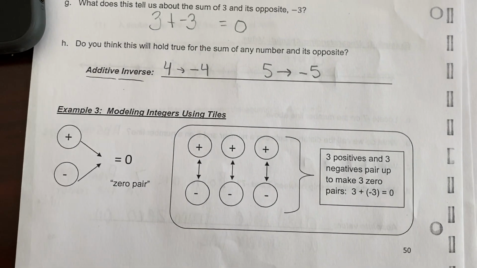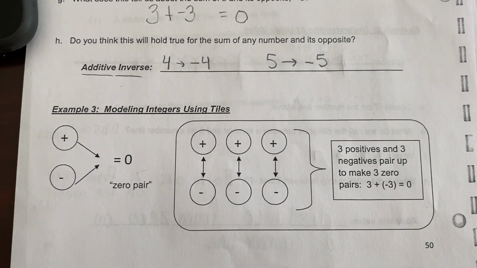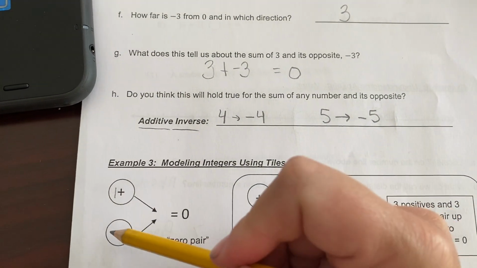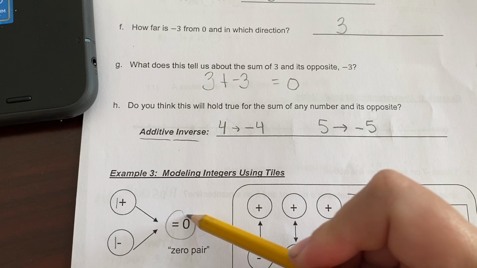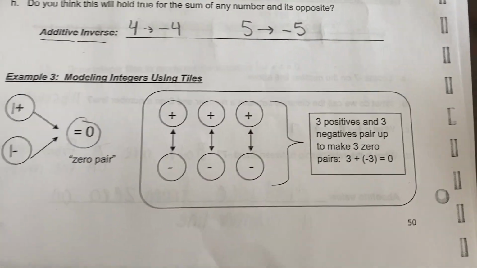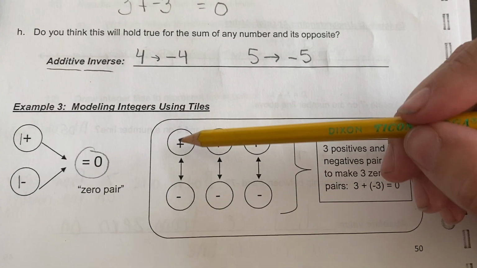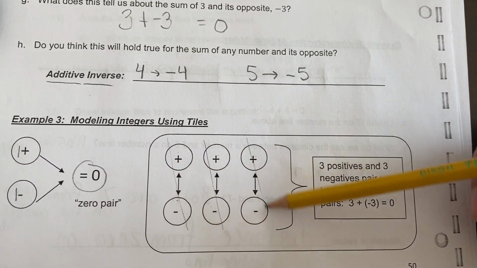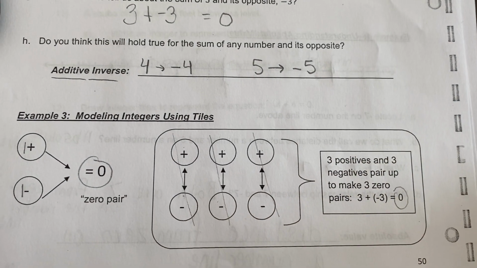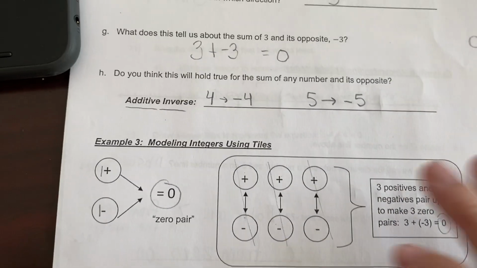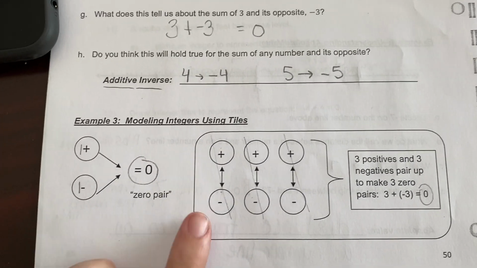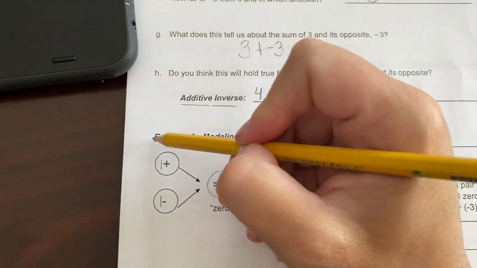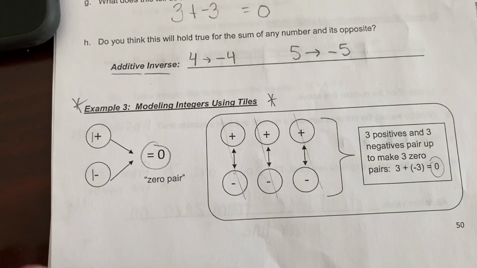Okay, so modeling using tiles, this is another way to break it down. If I had one positive tile and one negative tile, they would be a zero pair because they cancel each other out. Let's look over here. Once again, we have 3 positive, 3 negative. These cancel each other out, and that is why we are left with 0. Okay, this is going to play a role in some other homework problems, so maybe put a little star here because we're going to be using this, how to use tiles. This is going to be an important page.